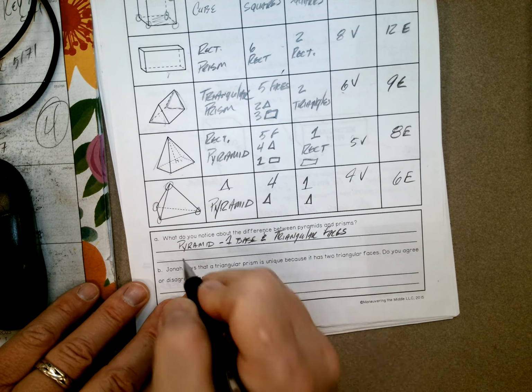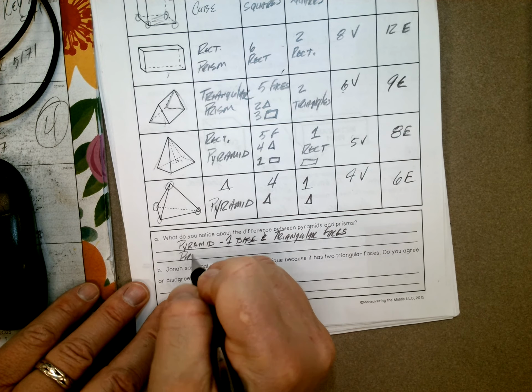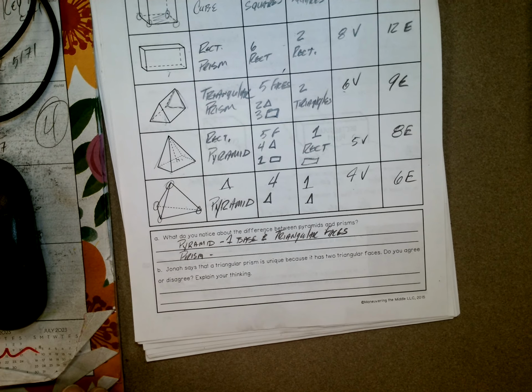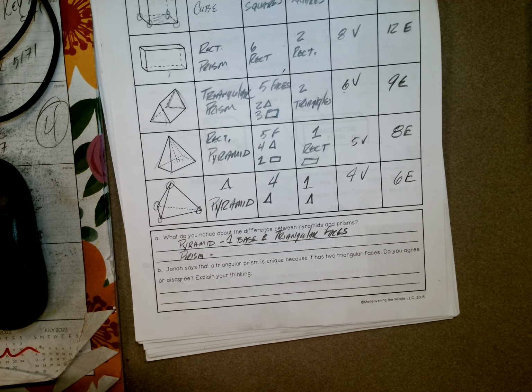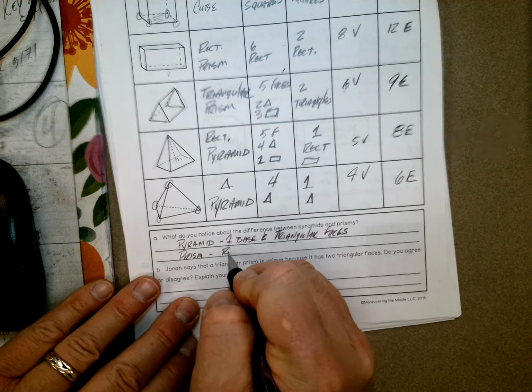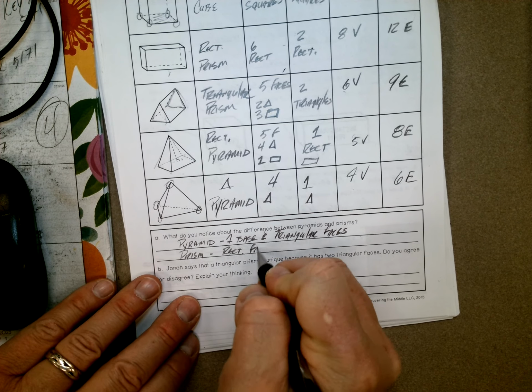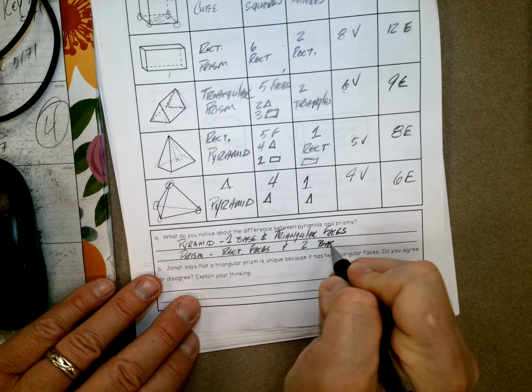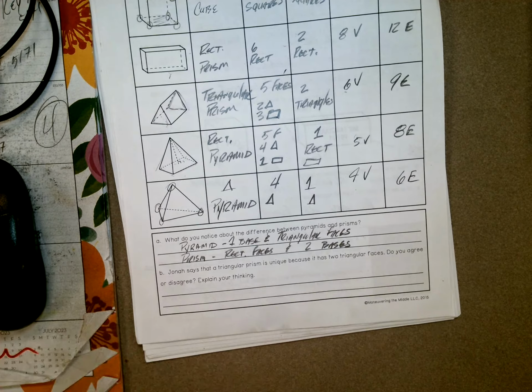Where a prism has rectangular faces and 2 bases.